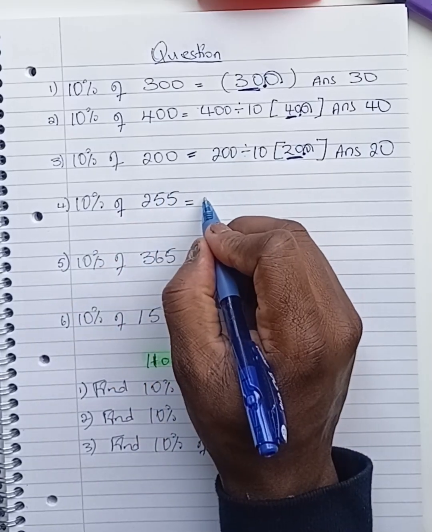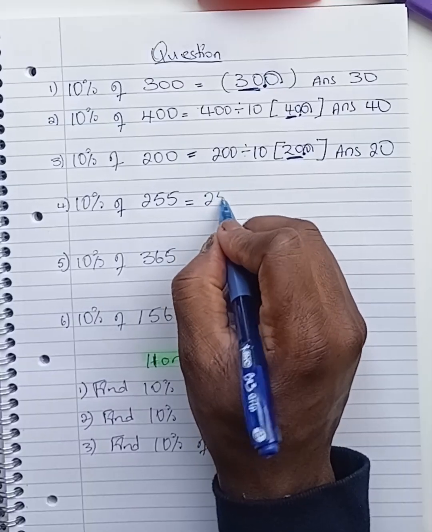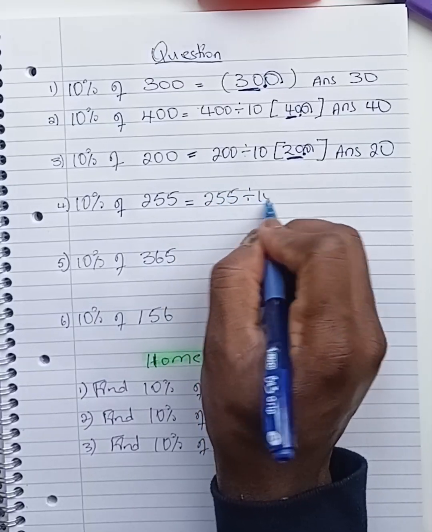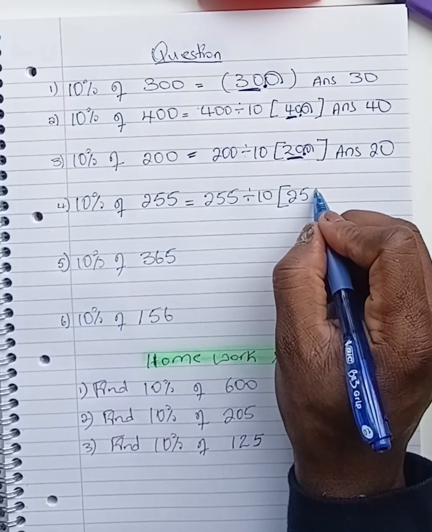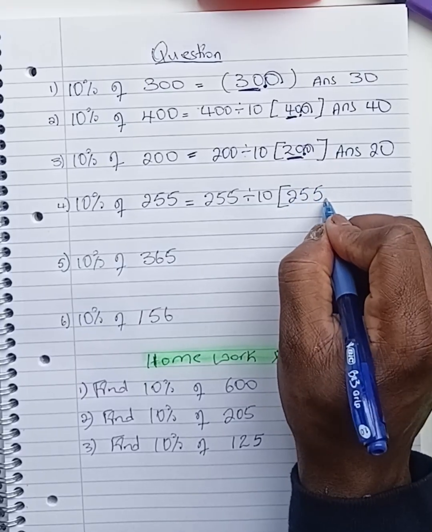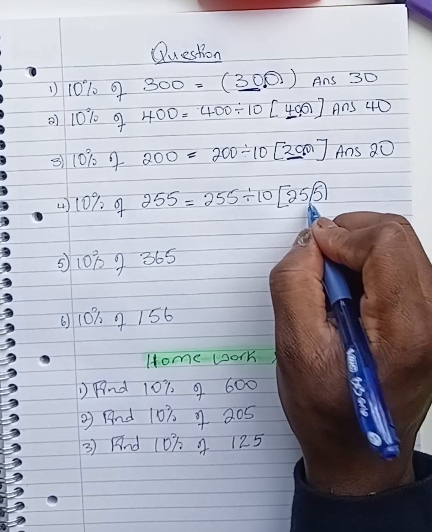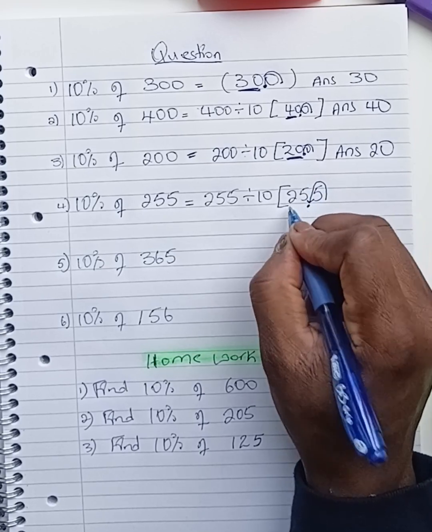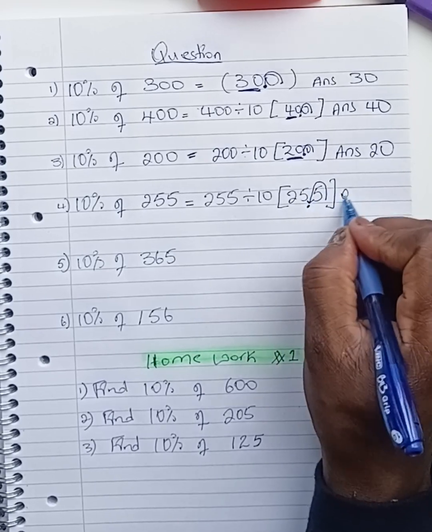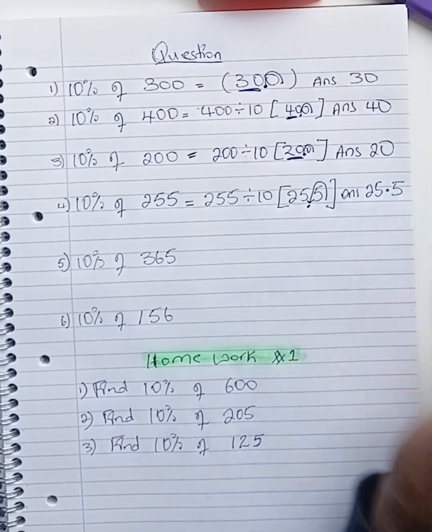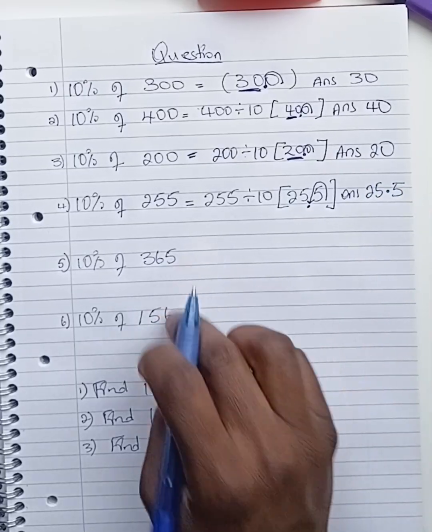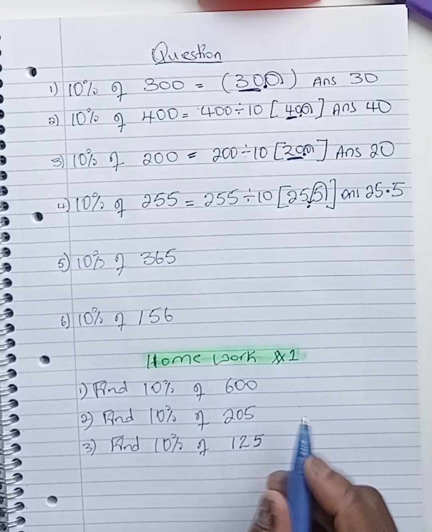So that's 10% of 255 is 255 divided by 10. And what does that mean? Move the decimal point to the left one time. See, decimal point is here. Once I don't see it, so I carry it one time. So it now falls between the 5 and the 5. So the answer is 25.5. That's a new number. Pause the video and do these.